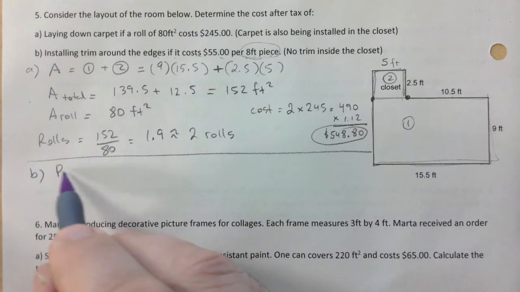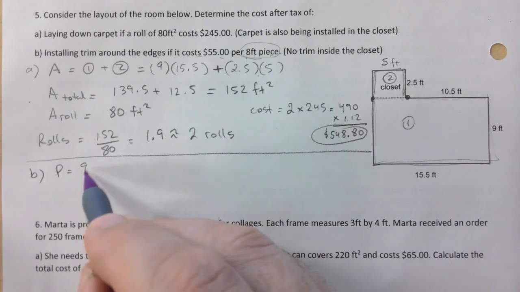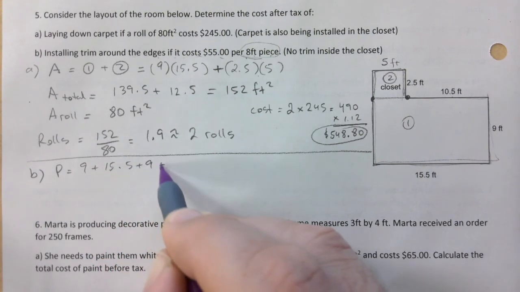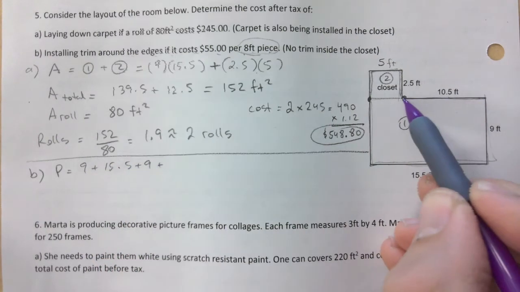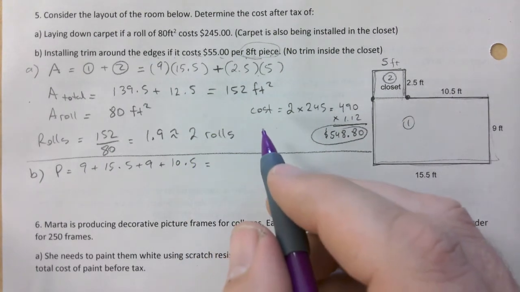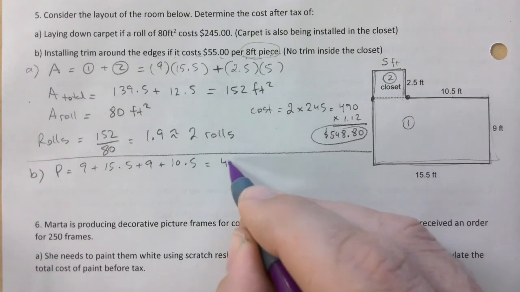Okay, so perimeter would be, this is 9 here, same as that. So 9 plus 15.5 plus 9 plus 10.5 coming back here. And that is 44 feet.